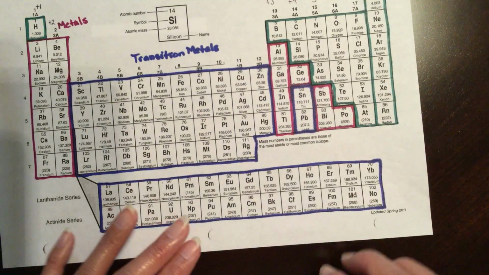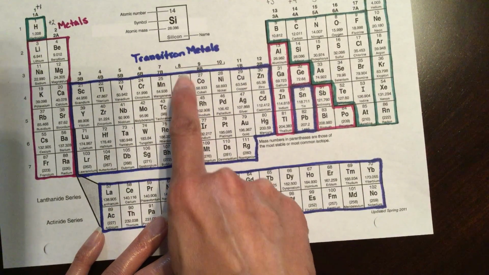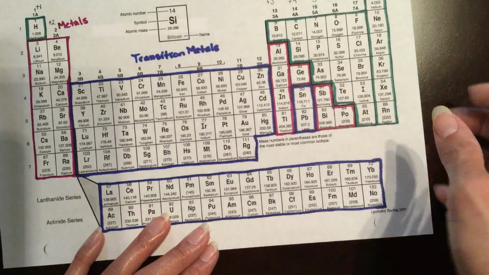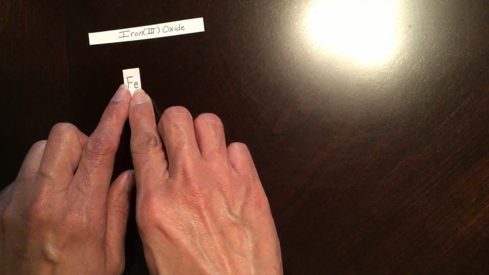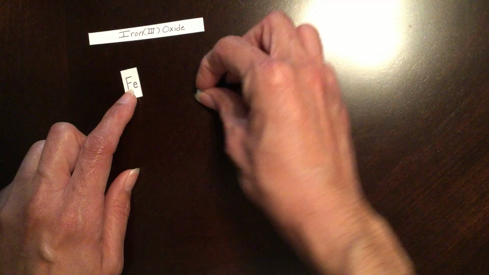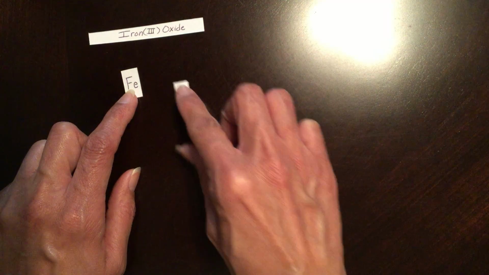And if we look on our periodic tables, iron is a transition metal, definitely. So in this case, the Roman numeral is telling us what the oxidation number is going to be. So I can just say Fe +3.